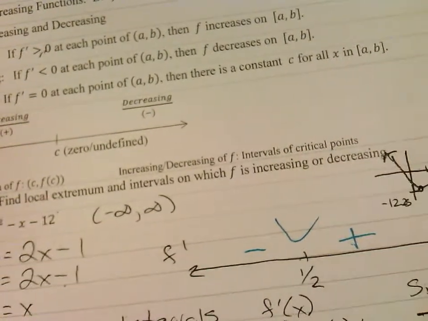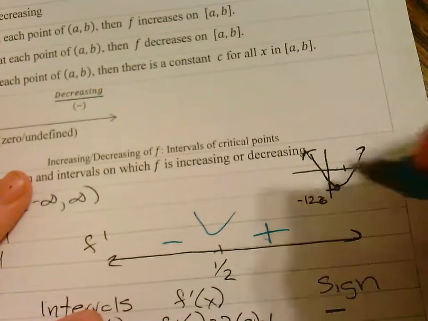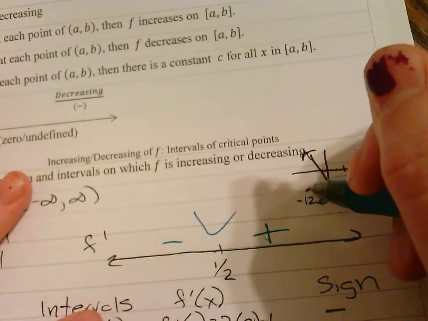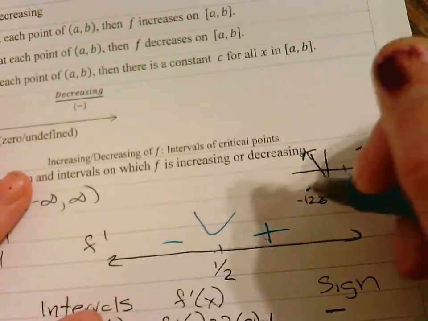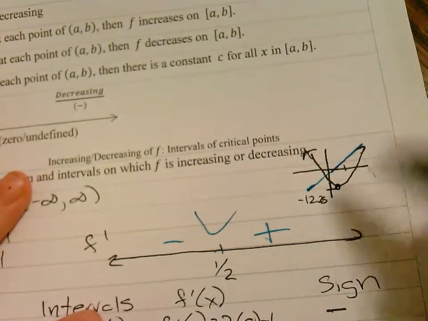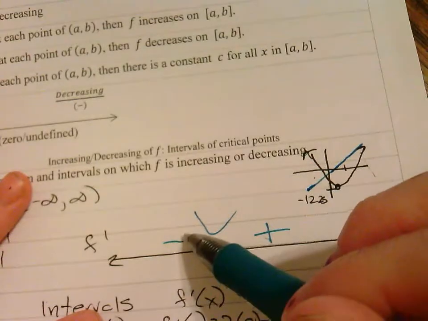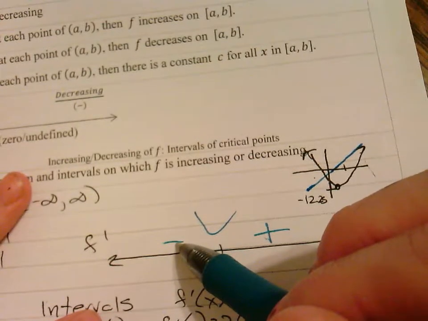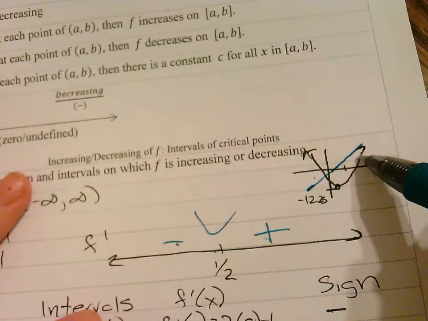And if you were going to look at the derivative, it looks like this. It's negative, and then it turns to positive once it hits 1/2. So that's what the derivative does. The negative just means that's where it's below the x-axis. The positive just means where it is above.